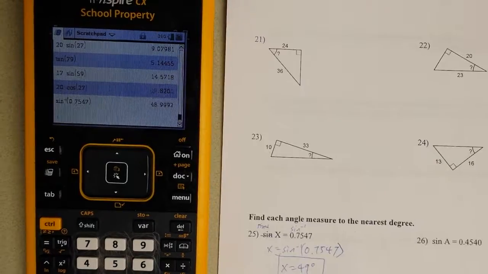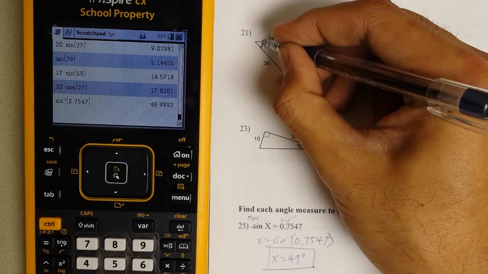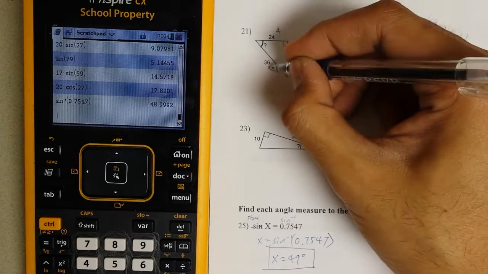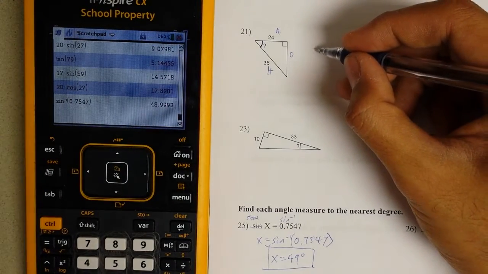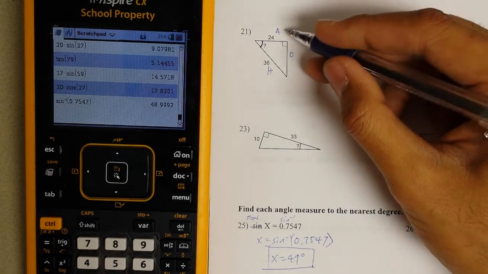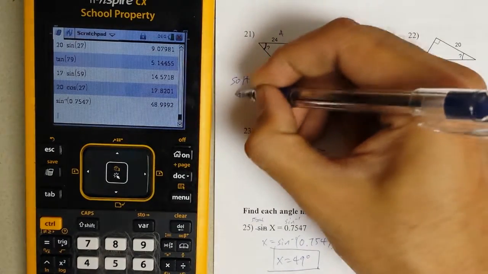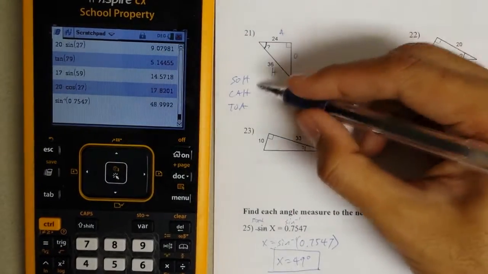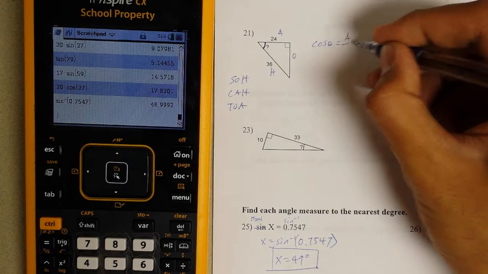So when you come up here, there's just another step you add to it. Here's your theta. That means this is your opposite, this is your adjacent, this is your hypotenuse. So you have A and H. So if we do SOH CAH TOA over here, A and H, that's the CAH. Cosine theta equals adjacent over hypotenuse.